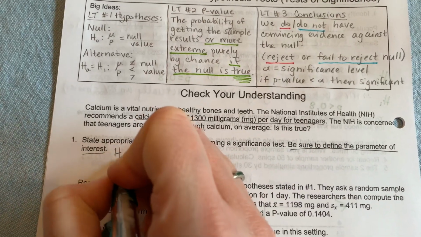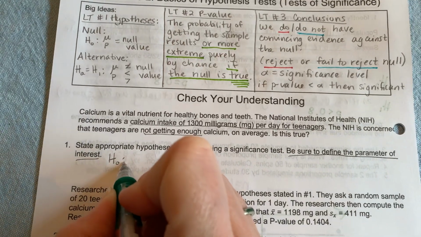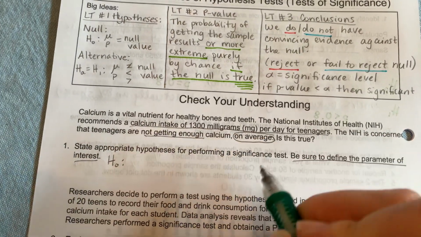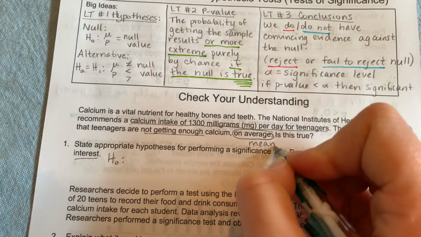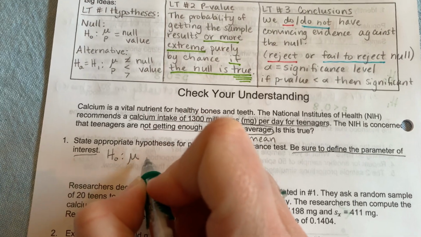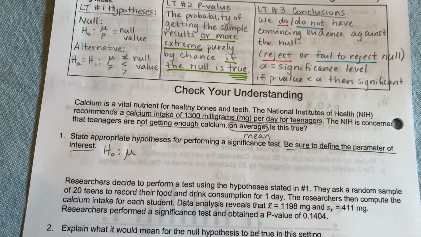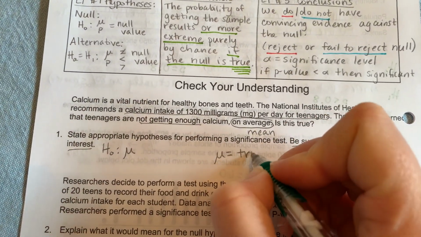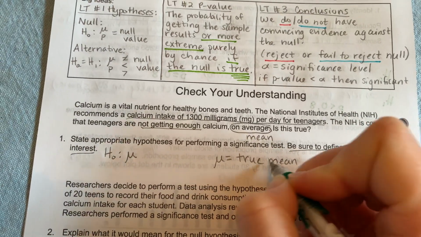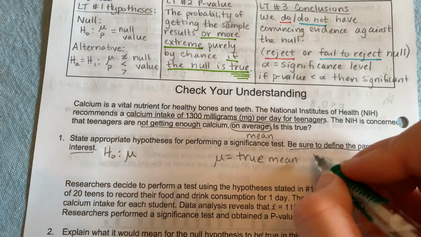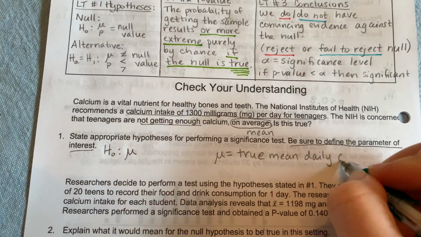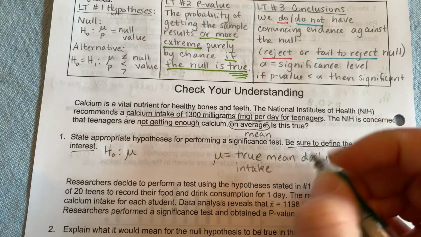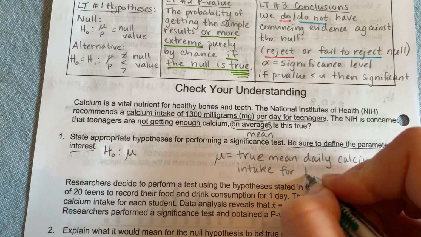So let's start with our null, H naught. Okay, what is the parameter? Let's see. Concerned they're not getting calcium on average. That tells us that we're dealing with a mean, so I'm going to use mu. Okay, so their average, let's actually think about what that parameter would be even before we move into our significance test. Mu would be a true mean for what? Let's look back up here. It's per day, so I'm going to say daily calcium intake. And it's not for everyone, right? They specify the population for teenagers.